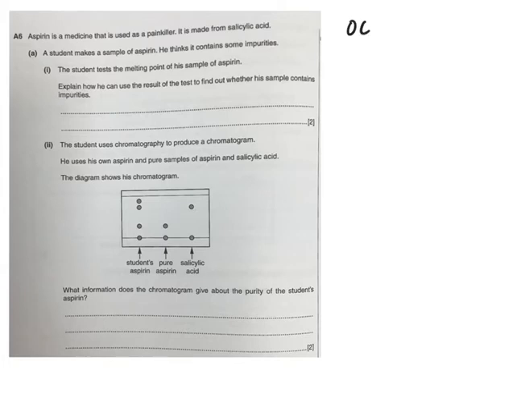Today we are looking at a question from the October/November 2013, paper 2, question A6, part A. Right, let us take a look at this question. Aspirin is a medicine that is used as a painkiller. It is made from salicylic acid. A student makes a sample of aspirin. He thinks it contains some impurities. The student then tests the melting point of his sample of aspirin. And the question wants us to explain how he can use the result of this test to find out whether his sample contains any impurities.